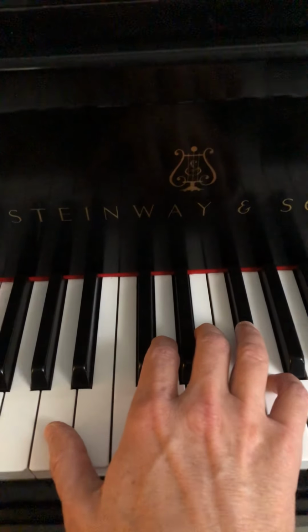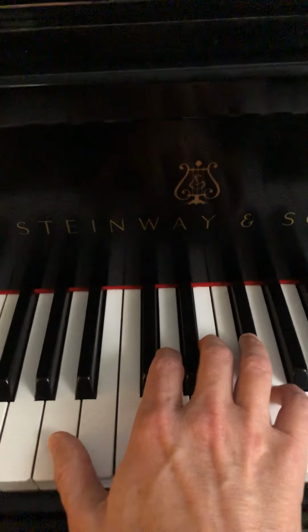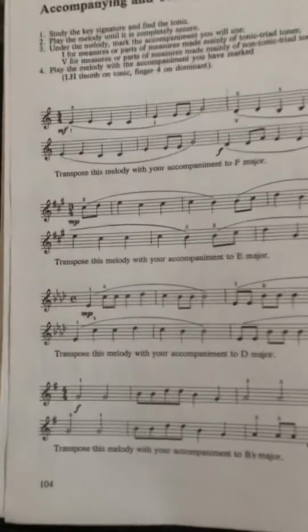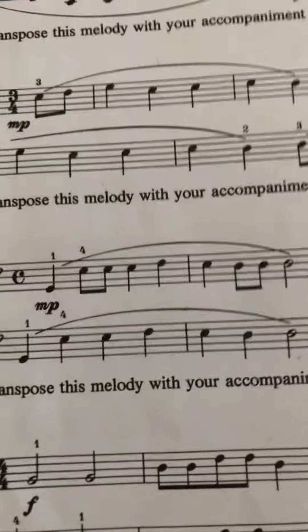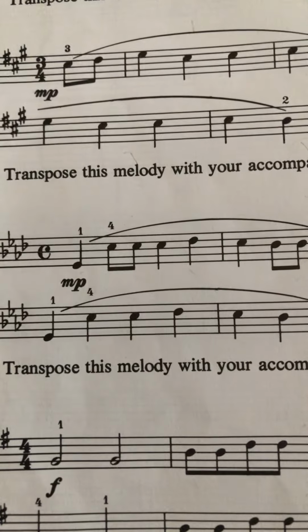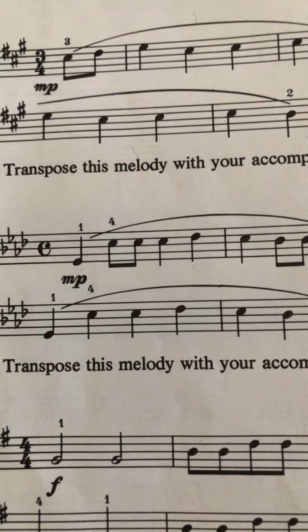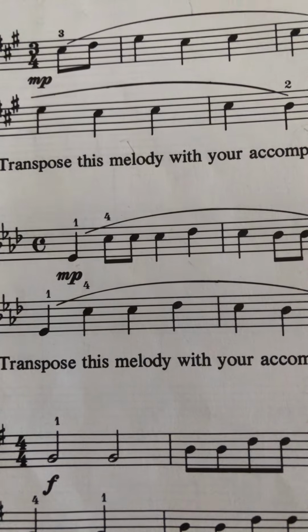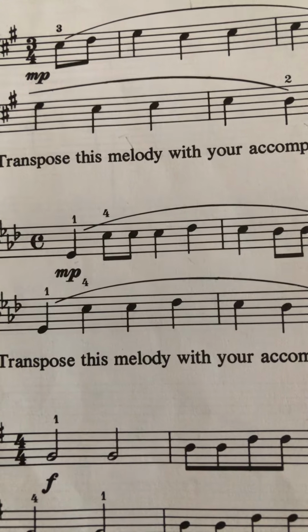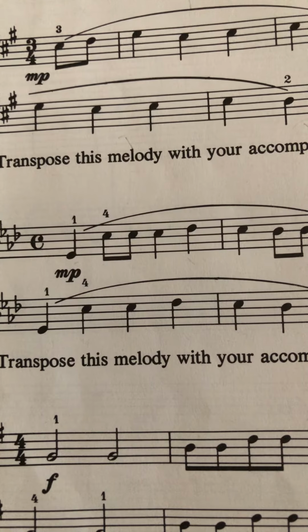So you can see it's a fairly simple process, but we have to think generically, not only about the original key, but about the transposed key. And in order to do that in the best way, we can think scale degrees, solfege, or function, dominant, tonic, and so forth. Then think intervallically from that point forward.